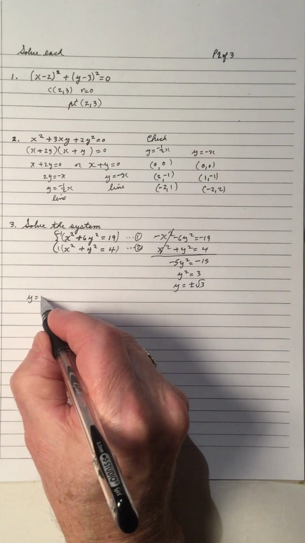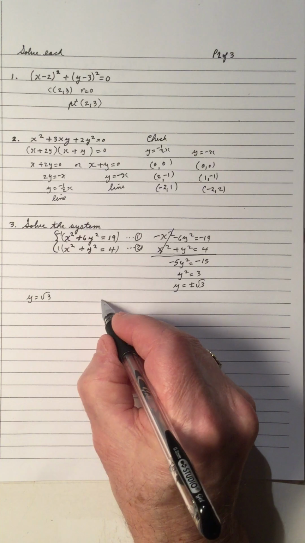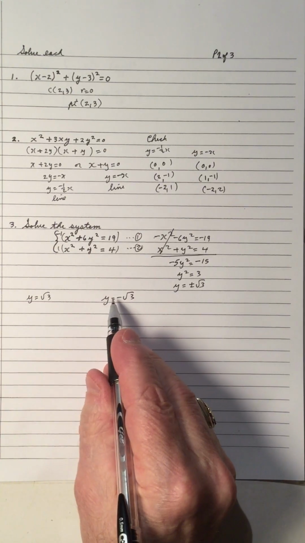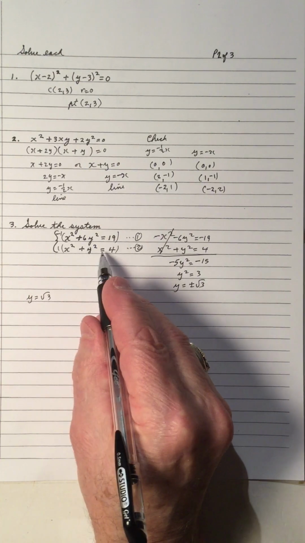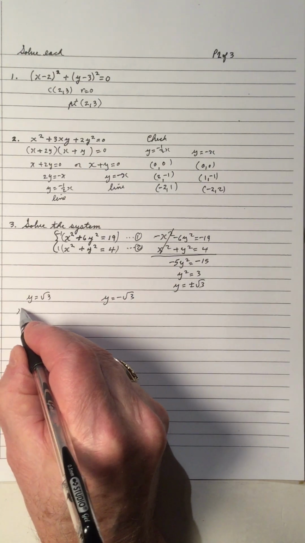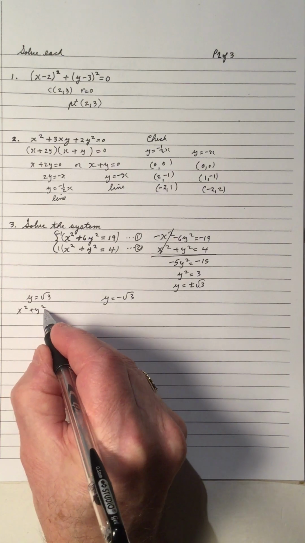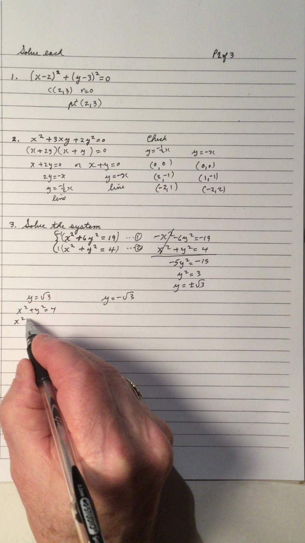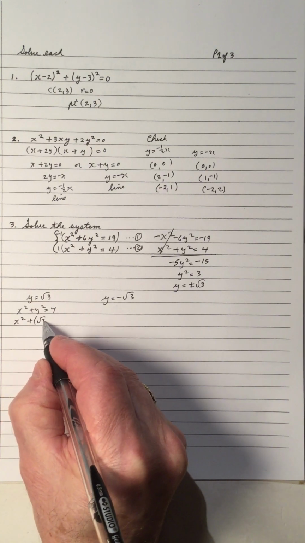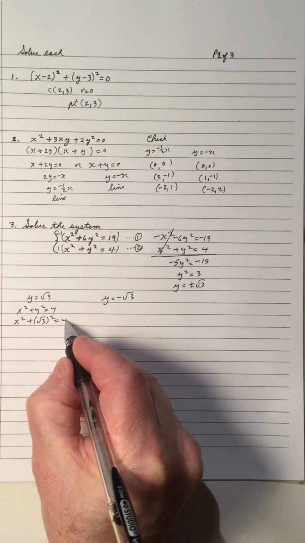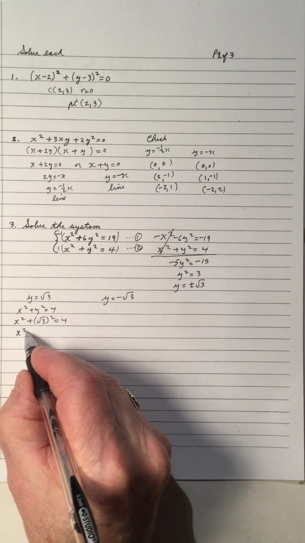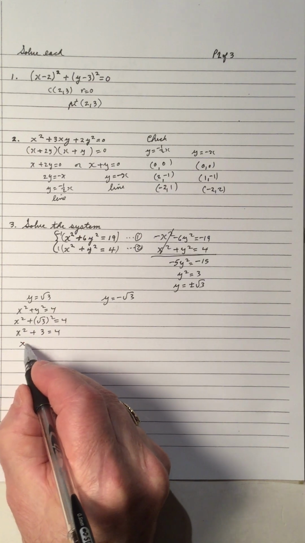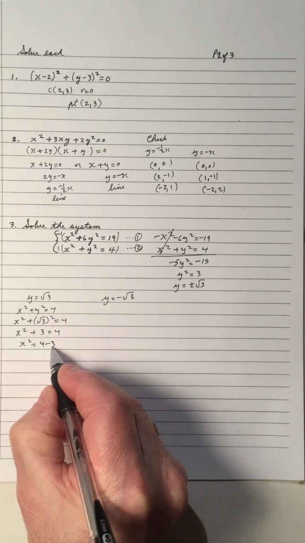So y is root 3, and we also have y equals negative root 3. So we take each of these and sub into, let's say we sub it into the circle. So we sub that into x squared plus y squared equals 4. So y is root 3, so x squared plus root 3 squared equals 4. The root of 3 squared is 3. So we have x squared equals 4 minus 3.